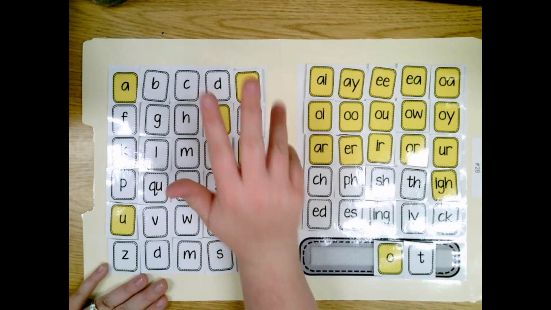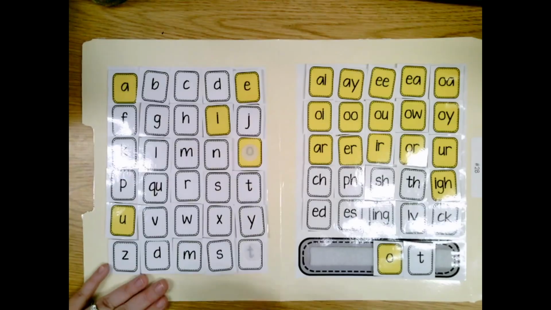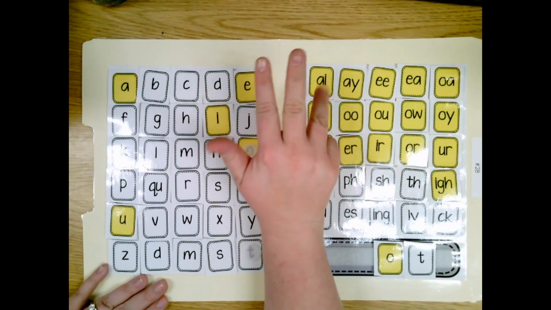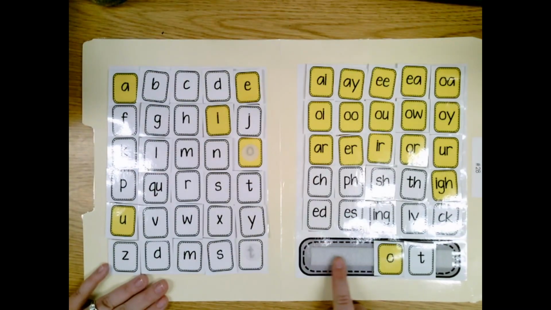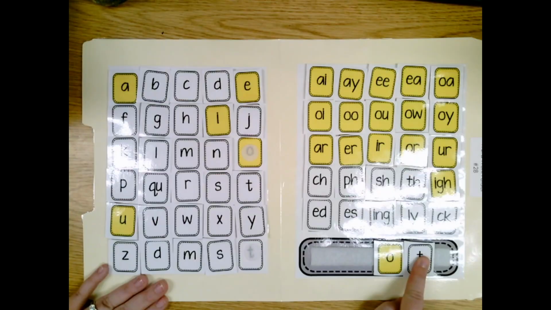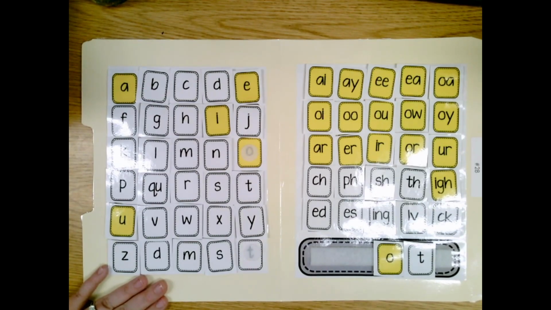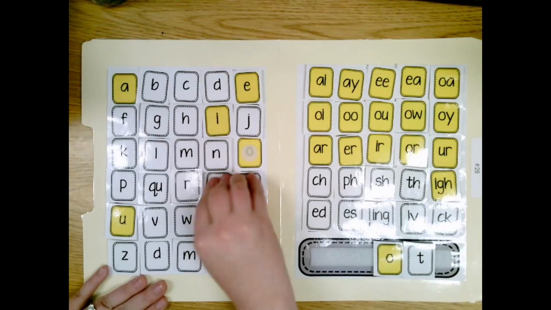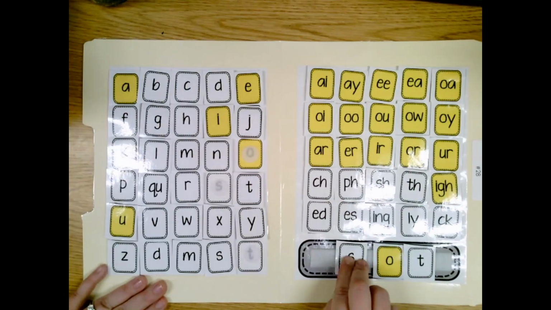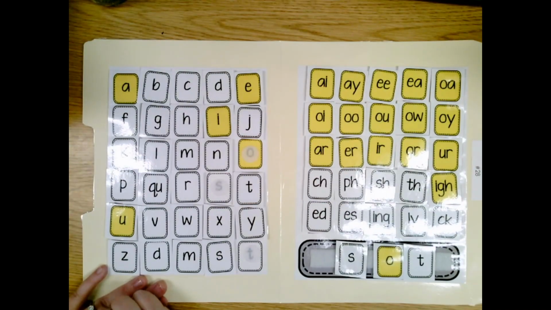So we're going to see 4 letters. Spot. Because look, I hear S in the beginning. S. There, I made spot. Let's read.